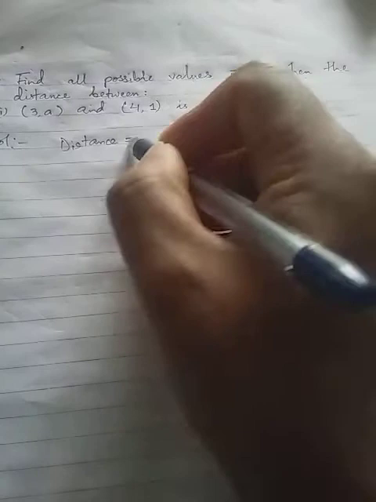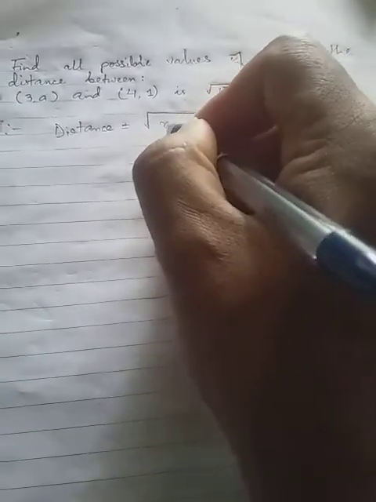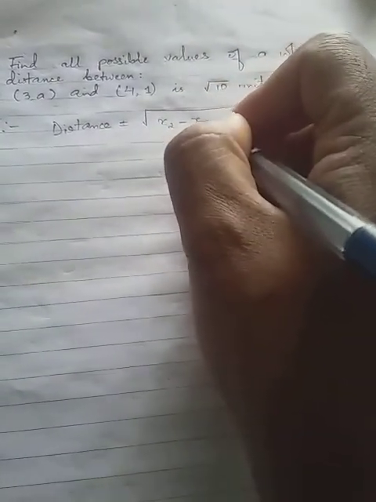Okay, so let us solve this question. What is given here? The distance is already given. The distance is root 10 units. So we will use the distance formula again. The distance is equal to square root, I hope you remember the formula, of (x2 minus x1) whole square plus (y2 minus y1) whole square.